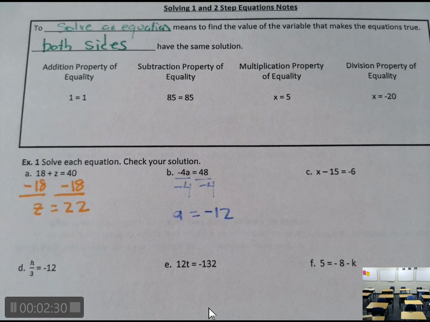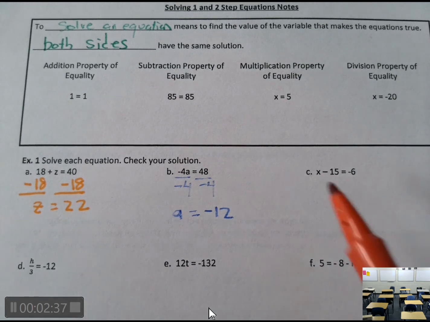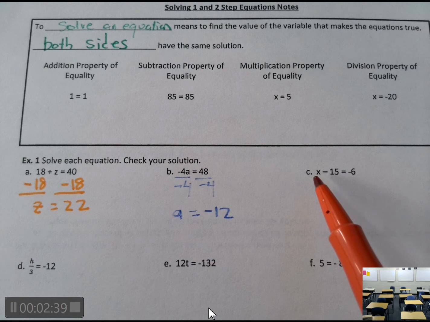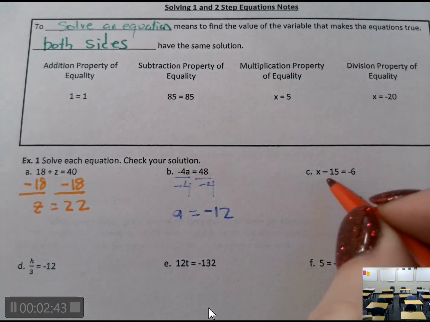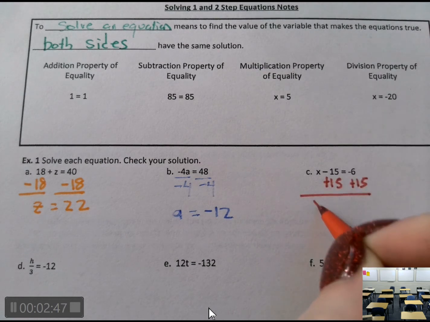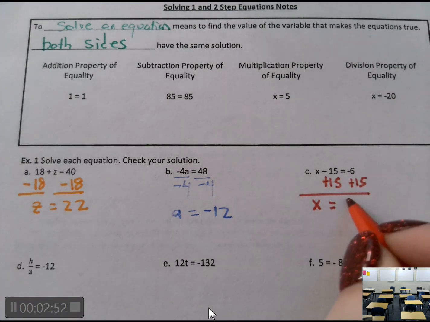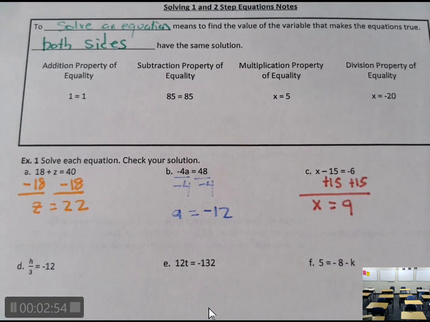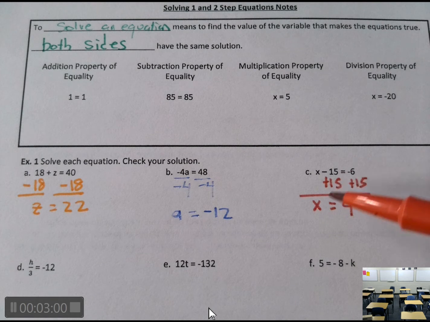Okay? So now let's look at c. x minus 15 equals negative 6. Again, we want to get the letter by itself. So we are going to use the addition property, and we're going to add 15 to both sides. So we have x equals negative 6 plus 15, which is going to leave us with 9. And remember, the negative 15 plus 15 cancels out.